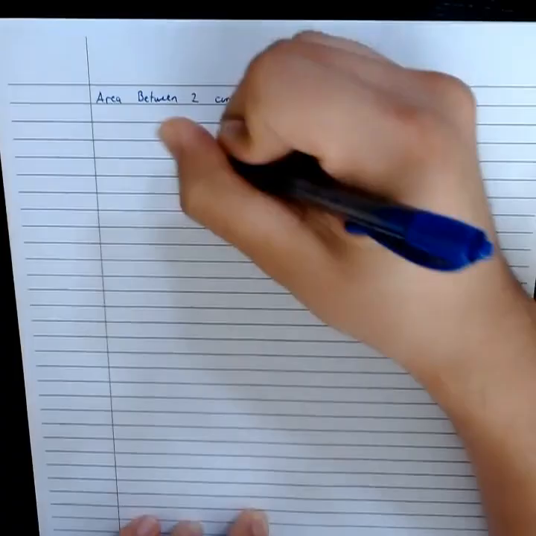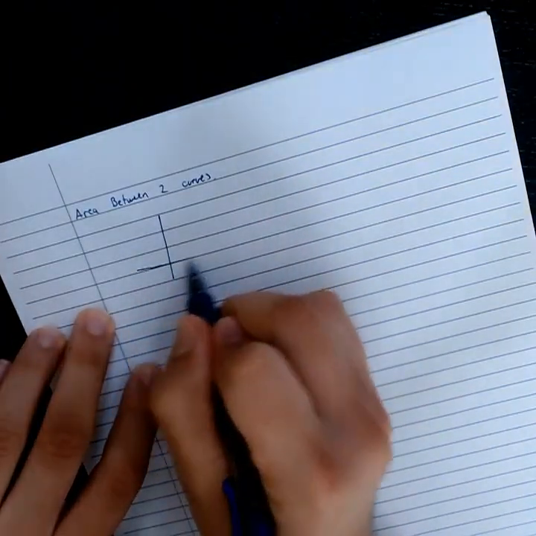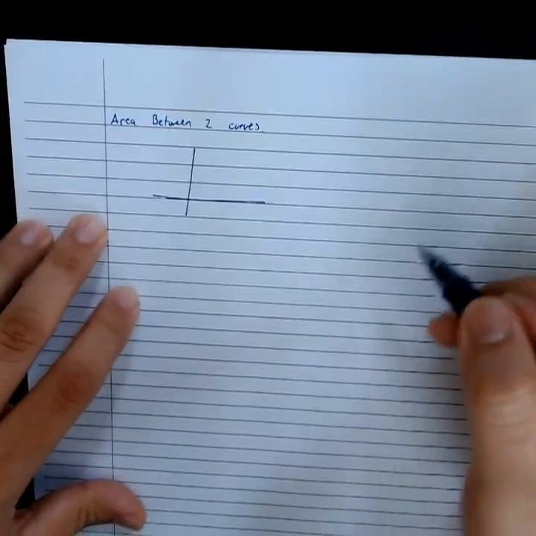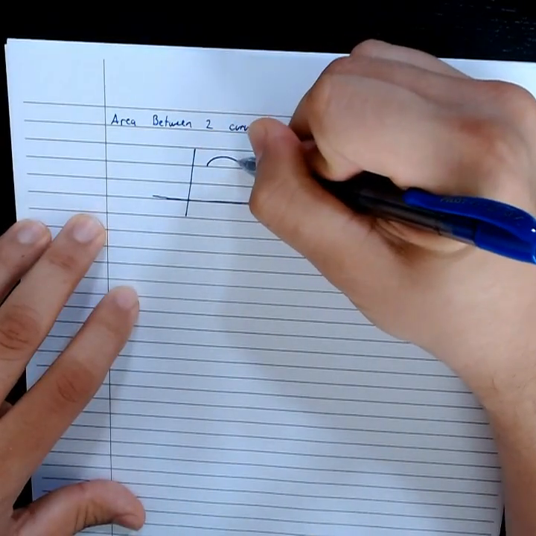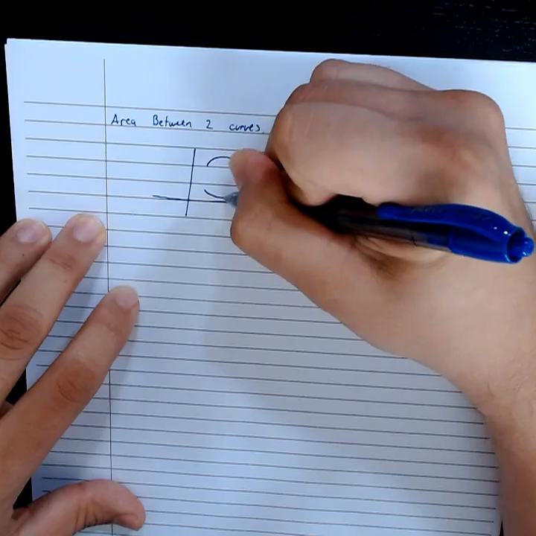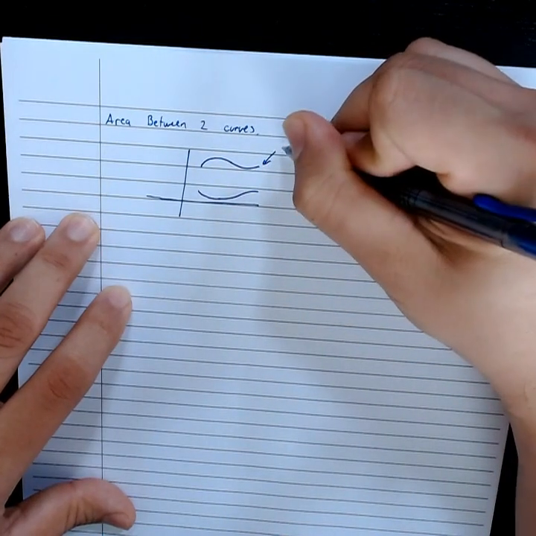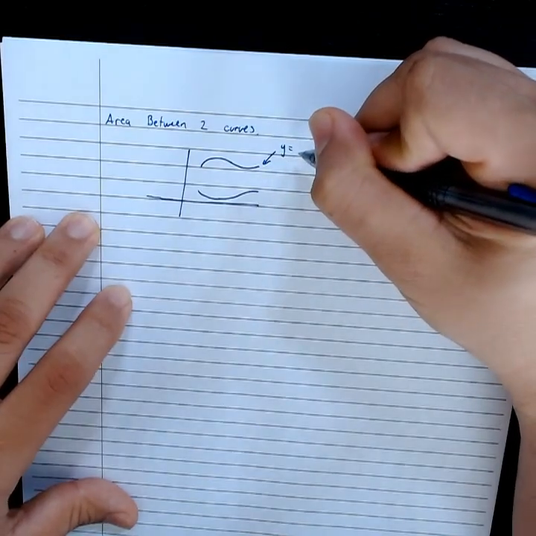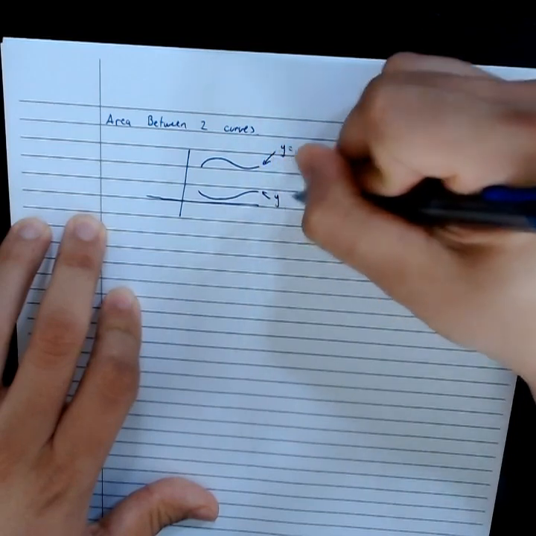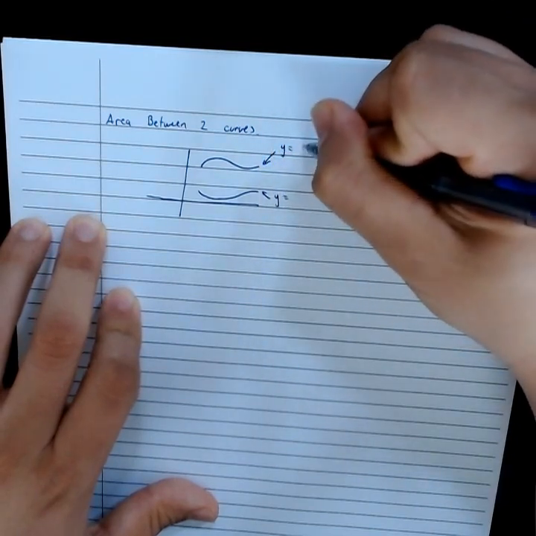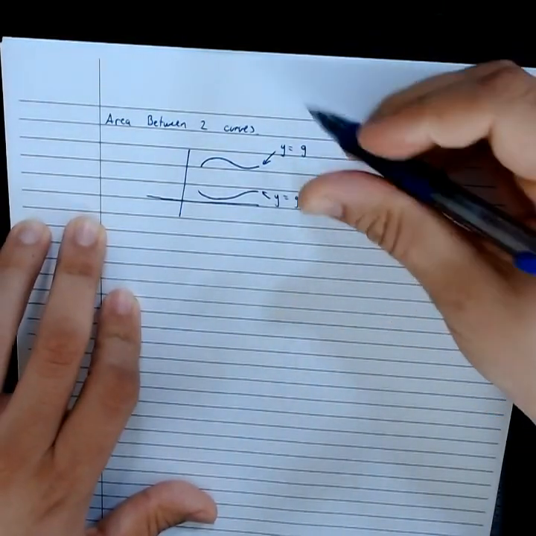Okay, the area between two curves, and let's go ahead and draw that out here. Let's say I have the xy coordinate axis, and I have two functions. Y is a function of x for now, and here y is another function of x. Normally we would use f of x, but I'm going to use g of x because I'm going to reserve f of x for something in just a moment.